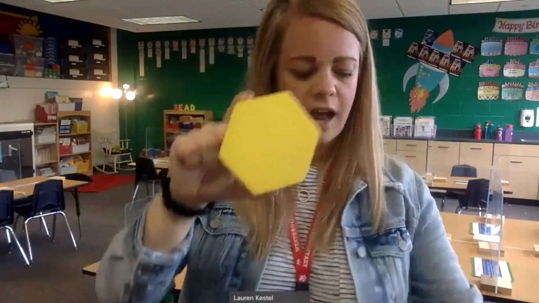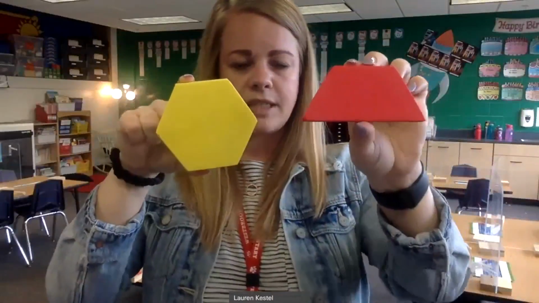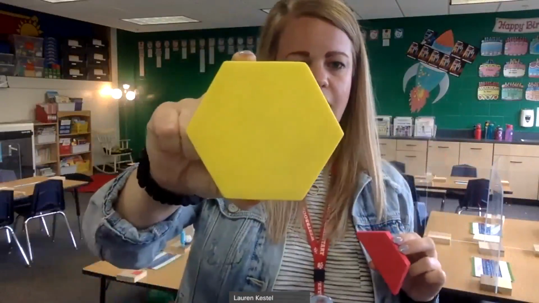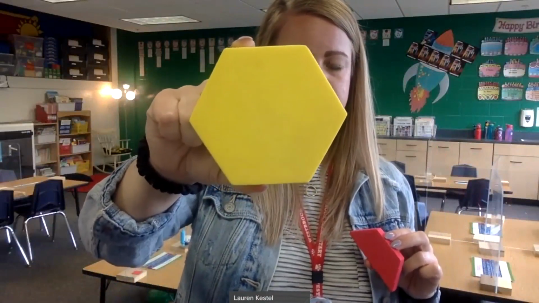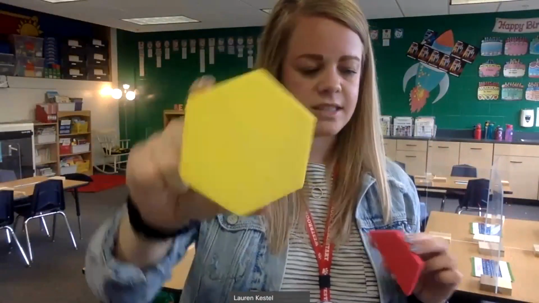Hexa means 6, so this is called a hexagon. So our two new shapes that we're going to be looking at today are a trapezoid. How many sides and vertices does a trapezoid have? You're right, 4. And a hexagon. How many sides and vertices does a hexagon have? You're right, it has 6.